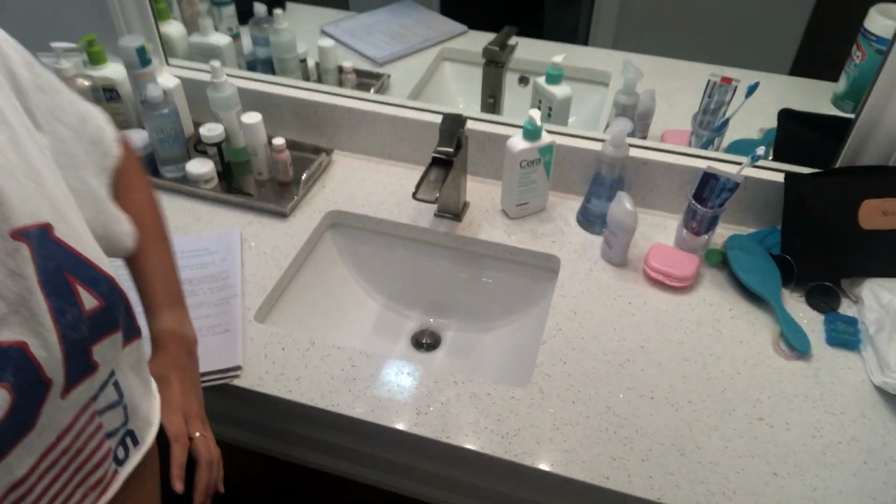So that is my demonstration of the filtration system of the kidneys.